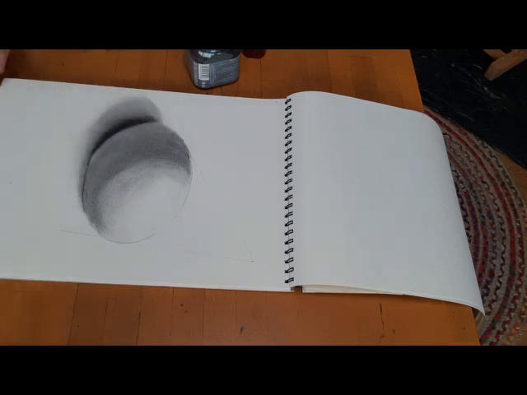And we will start now to draw the reflected light, and we will not use an eraser or something, but what we will do is we will darken the shadow.